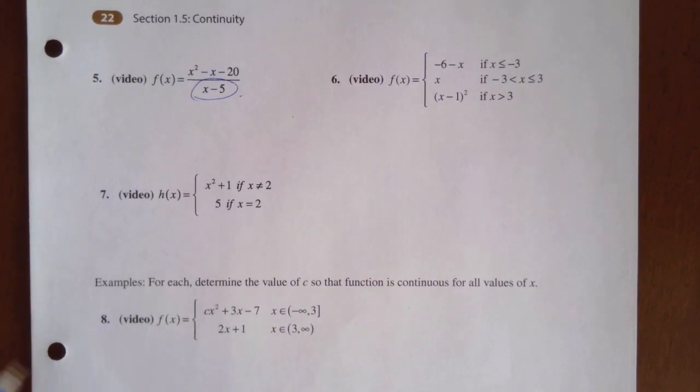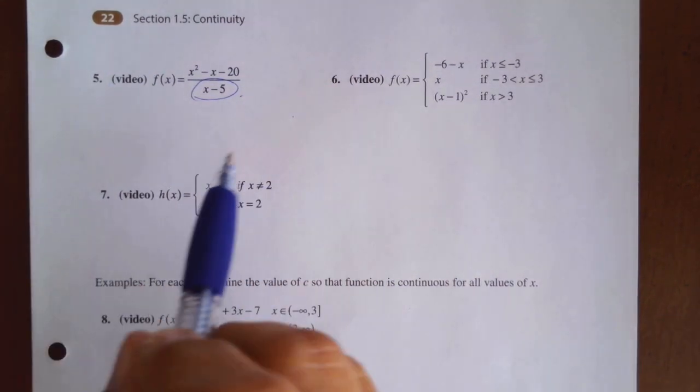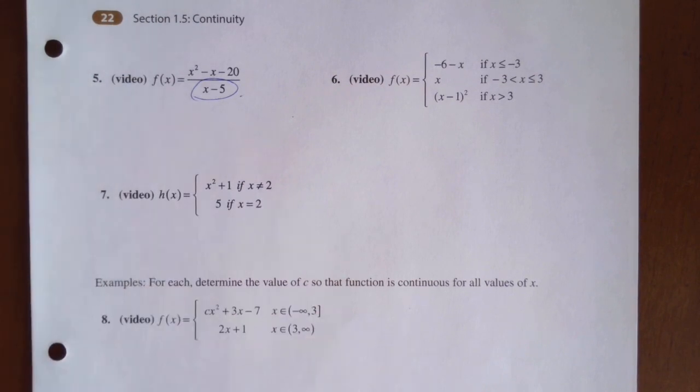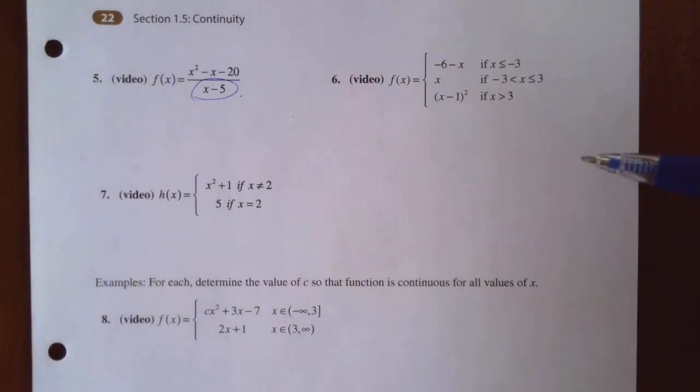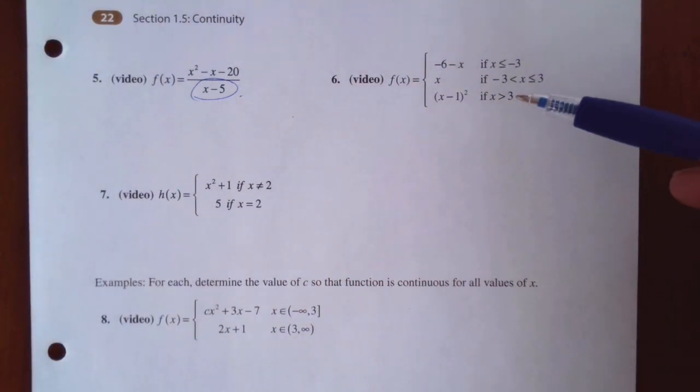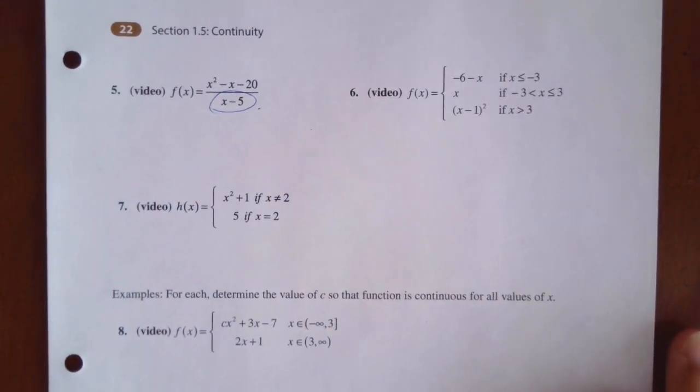So the only place I really have to test is at 5. I don't have to test anywhere else because I know that rational functions are continuous everywhere except for where the denominator would be 0.